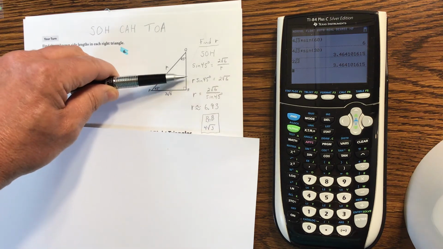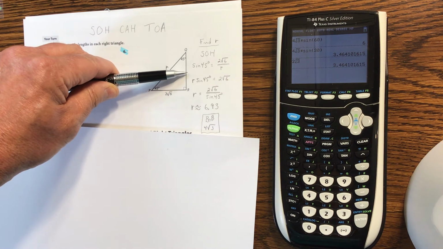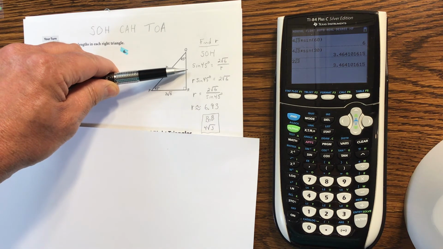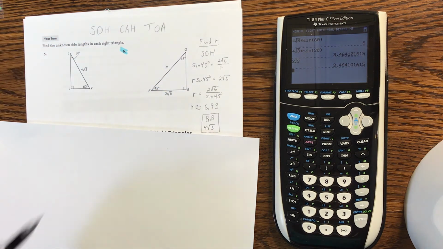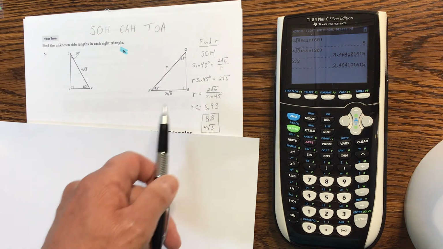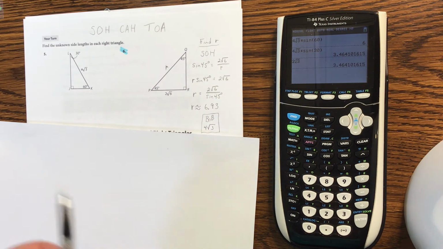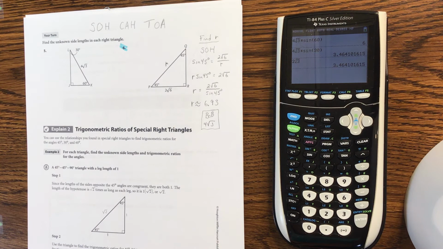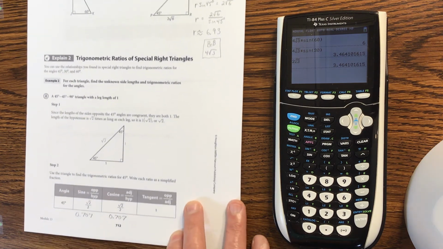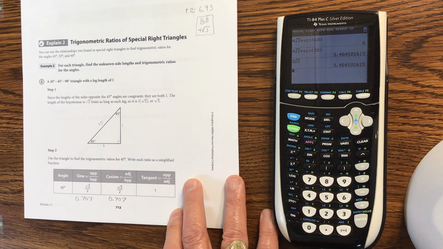We don't need to find this side right here because we know that this is a special right triangle. These two sides are equal, so that's going to be 2 radical 6. Now, you could have found this side by using the Pythagorean theorem if you wanted to.